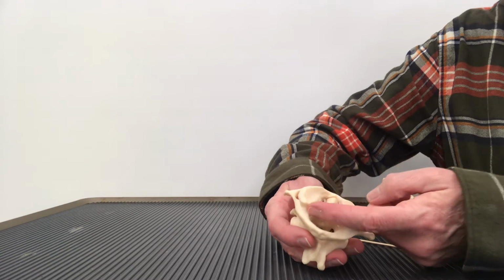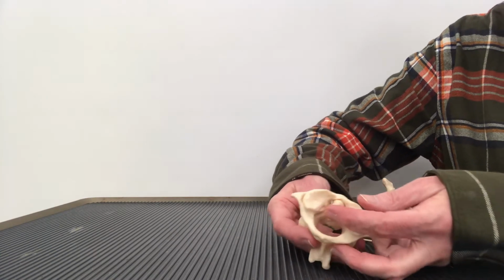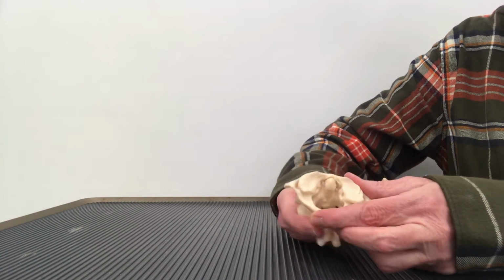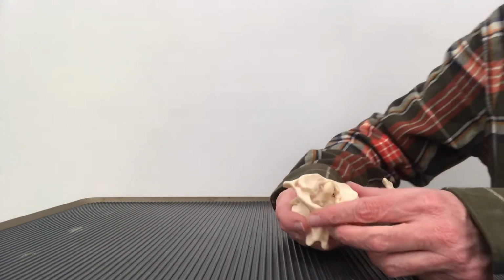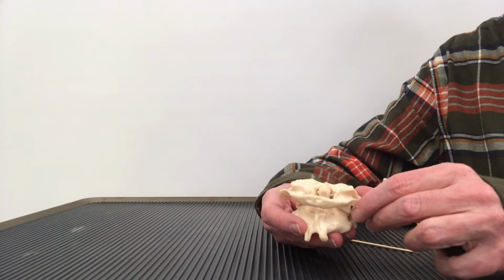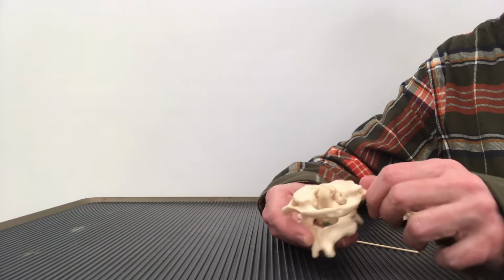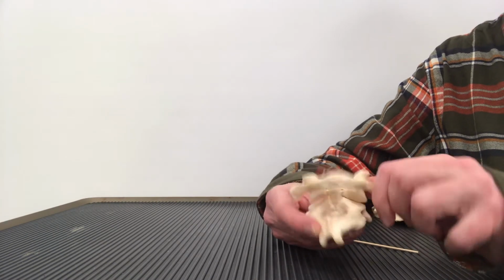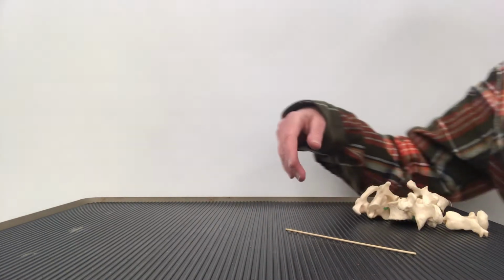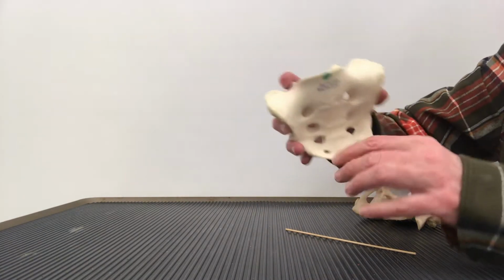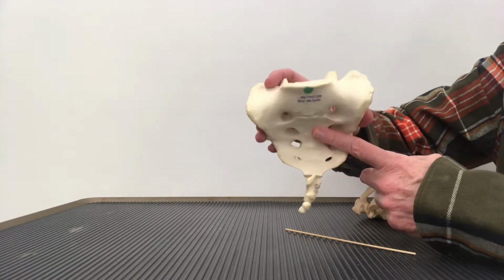There's usually a ligament here in front, and that hole will hold the tooth structure in there, the dens, and that is called the fovea dentis, hole for tooth. And this is going to allow your head to rotate back and forth and up and down. At the very bottom of the vertebral column is the sacrum.